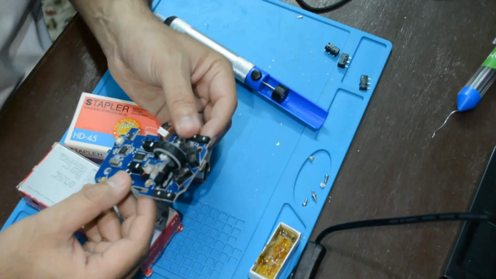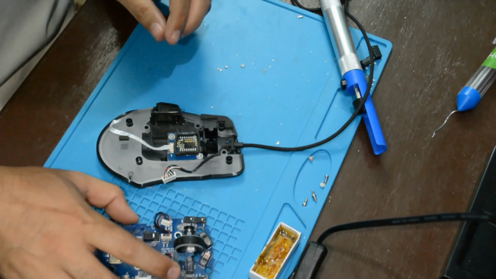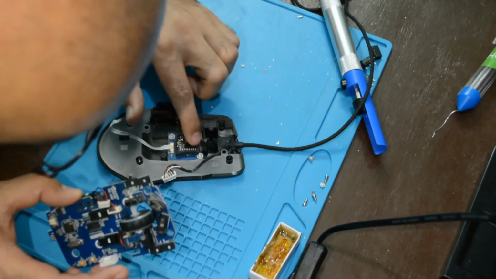So now we have to reassemble the mouse. Let's connect all the wires. First let's secure the motherboard, connect all the wires, and secure the mouse wheel, the middle mouse wheel.